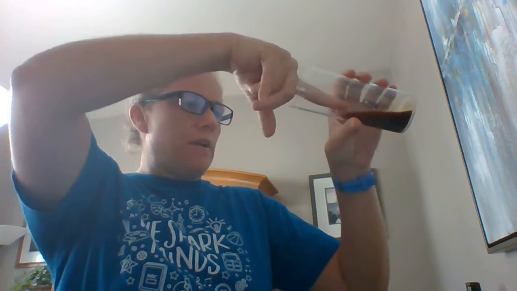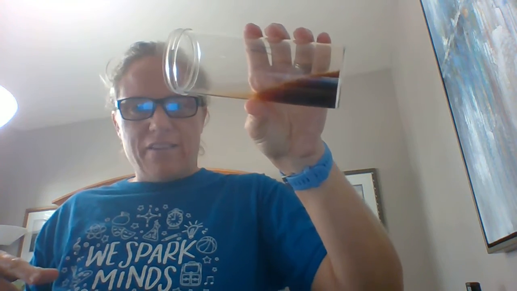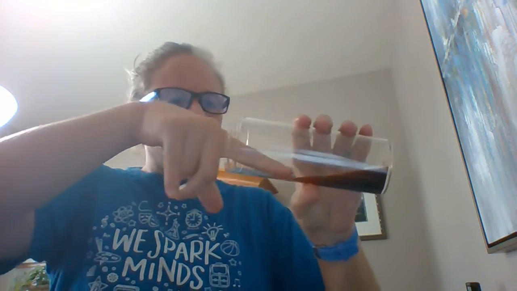So if I put my finger in here, I can see how easily this flows back and forth. So that tells me that it's not very thick. It's probably not very sticky either. Nope, I can rub my fingers right around. So I would say my vanilla has a low viscosity, okay?